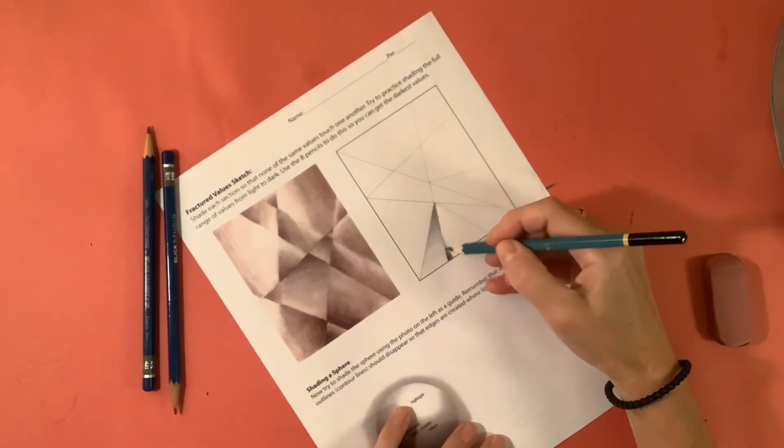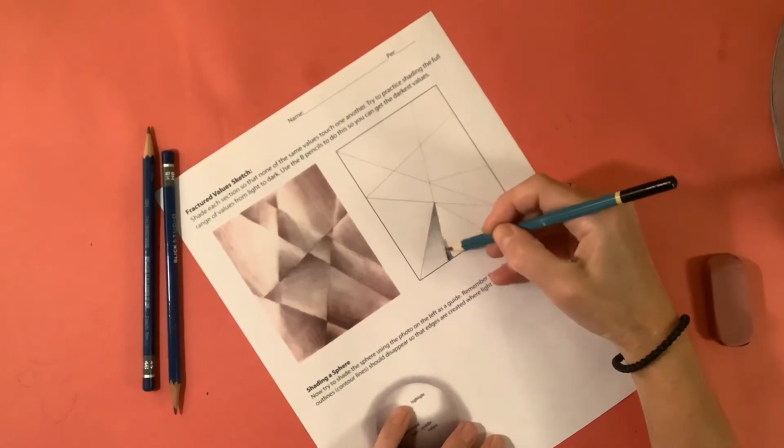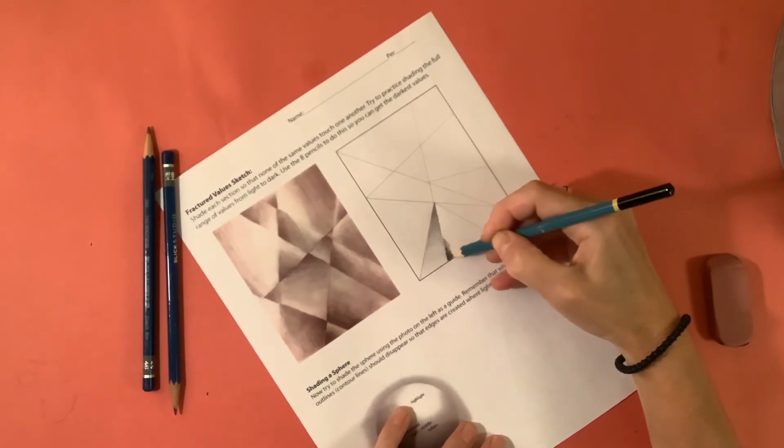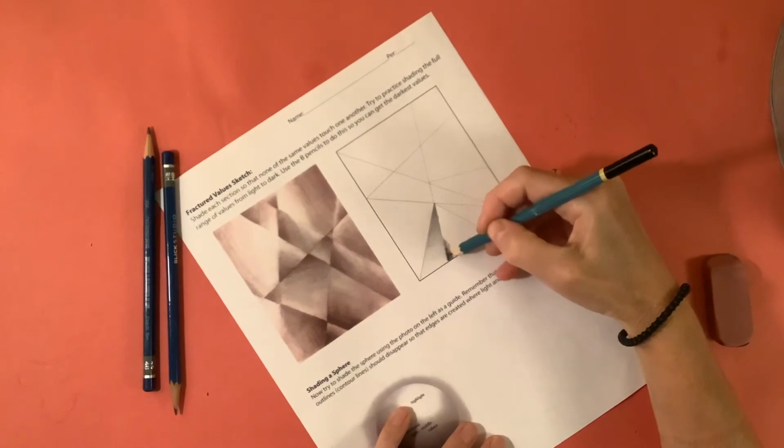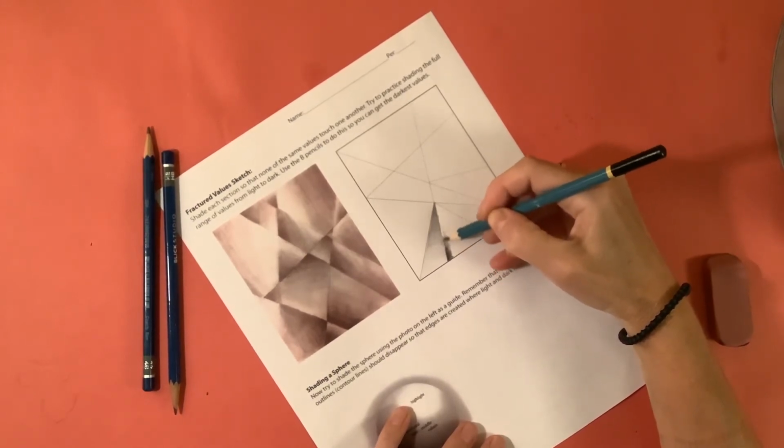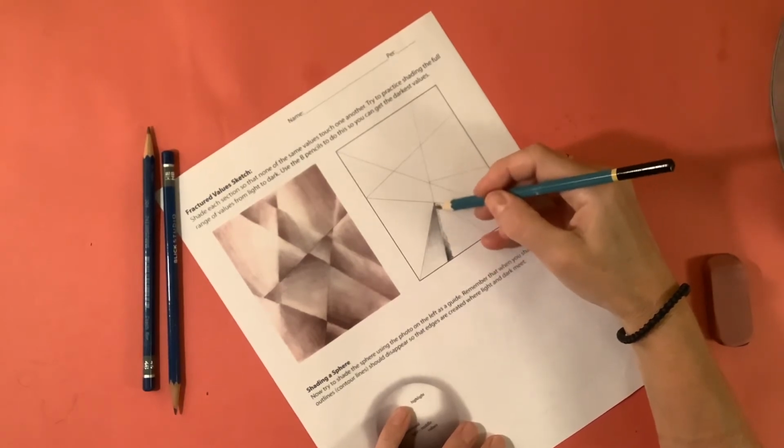And then as I go up here, I go along here, I'm getting lighter, and that's like my lightest.